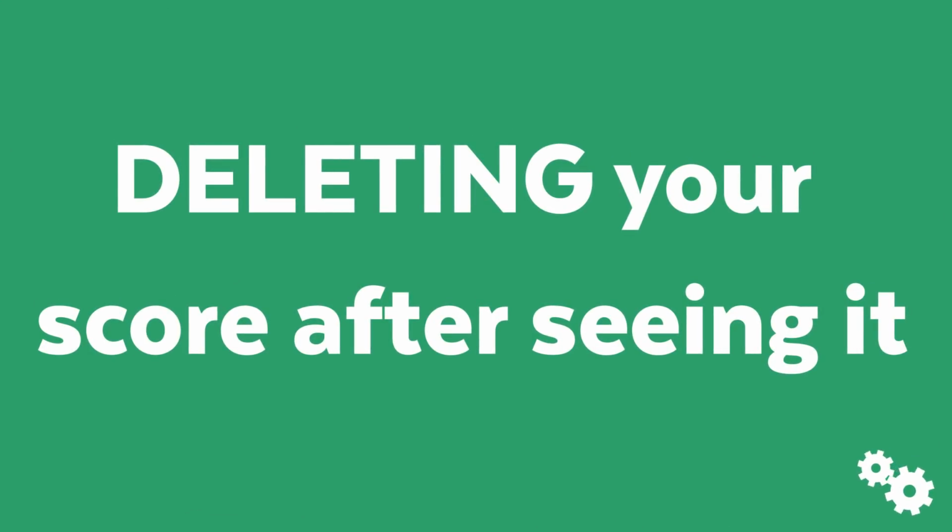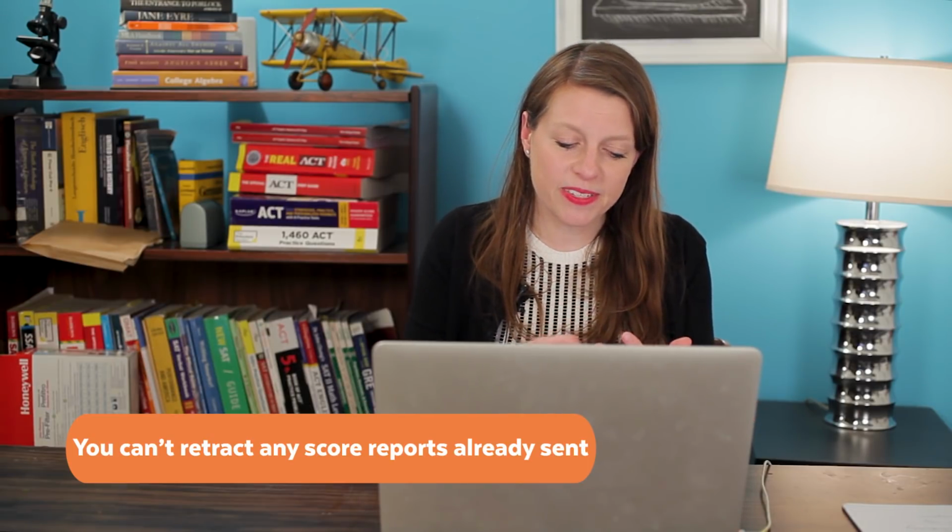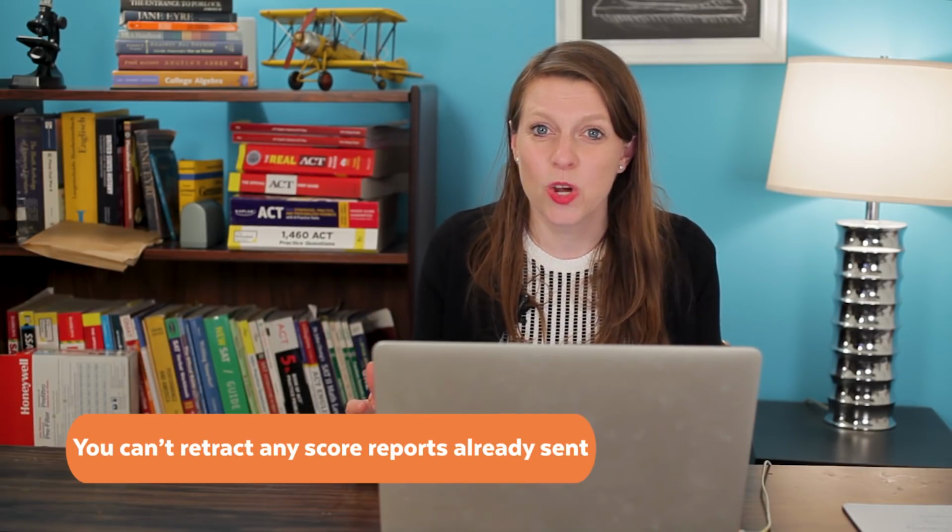You can also walk up to your proctor after the test and say, I want to delete my score, I did so horribly. But that also means you won't be able to see your score. And what's cool about the ACT is you actually can delete it after you've seen the score. First of all, if you've already sent your score report to schools, you can't retract those score reports. So if you signed up to send them before you even took the test, what's sent is sent and you can't delete any of that, okay?